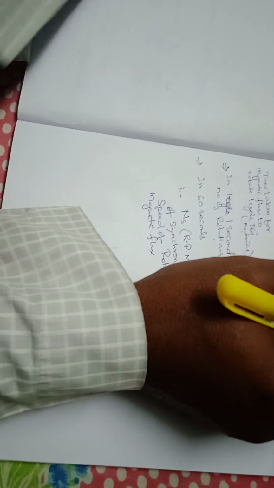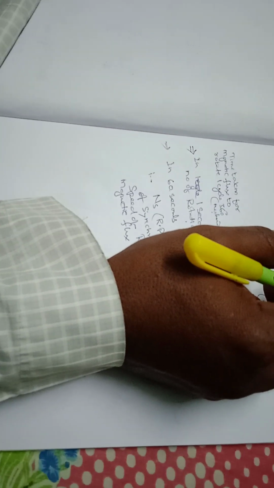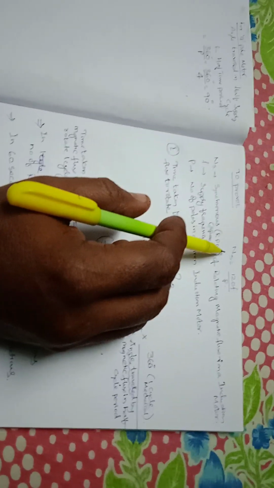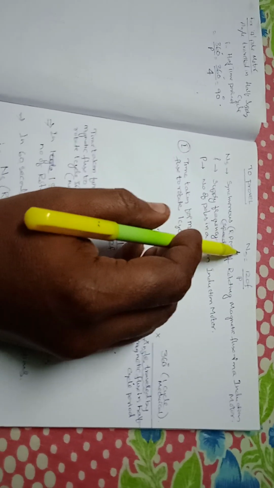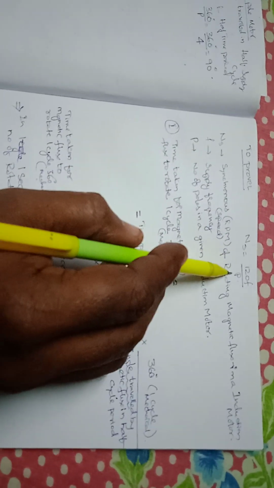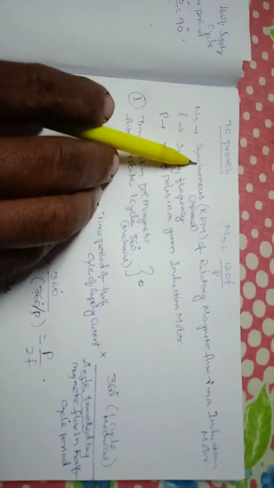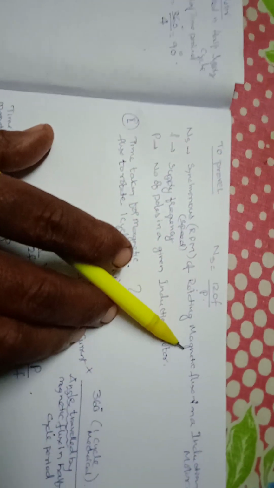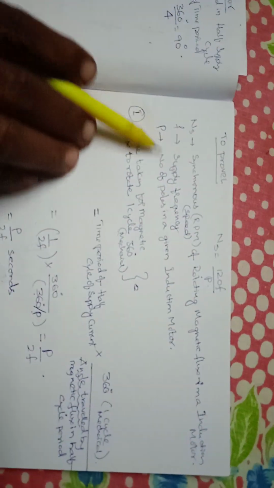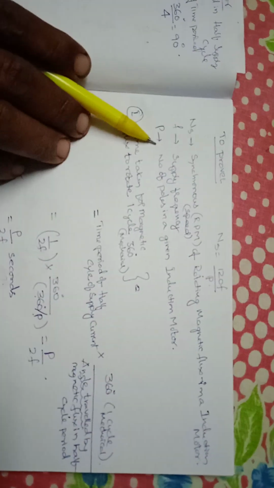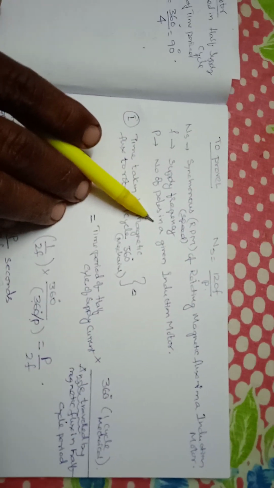Today we will learn how to prove the synchronous speed of an induction motor. You know this formula: the synchronous speed of the rotating magnetic flux of an induction motor, Ns, is equal to 120 F by P. This Ns indicates the synchronous speed, that is, the rotations per minute of the rotating magnetic flux in an induction motor. 120 is a numeral, F is the supply frequency, and P is the number of poles of a given induction motor.